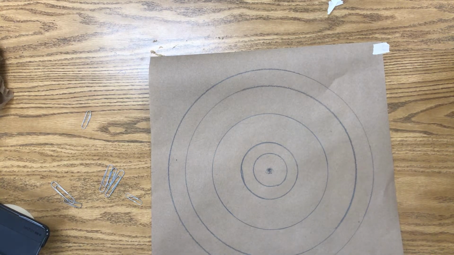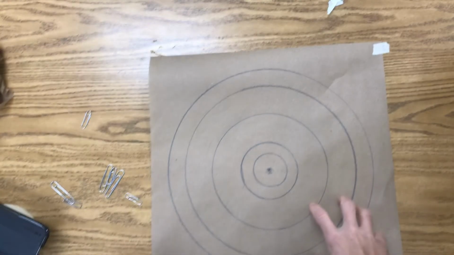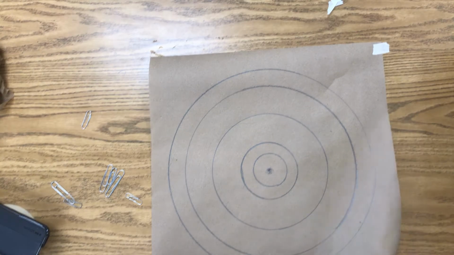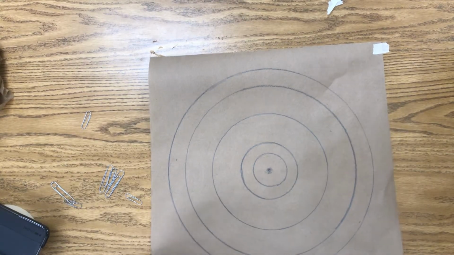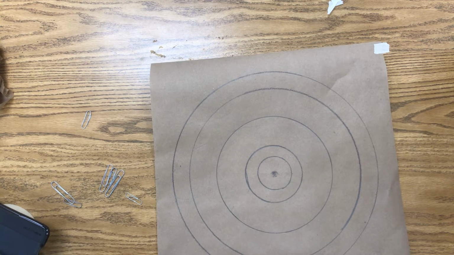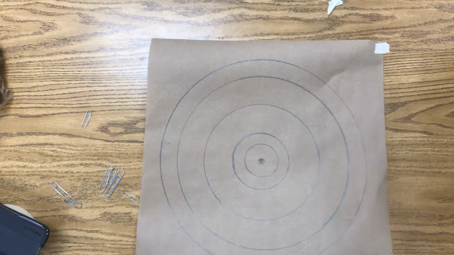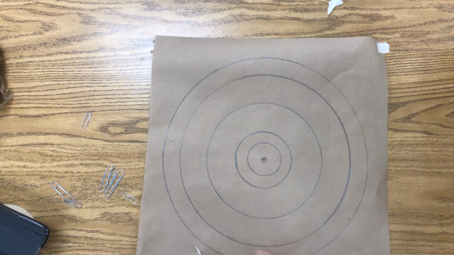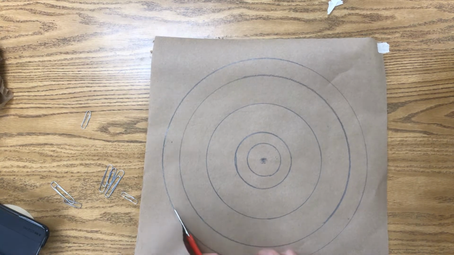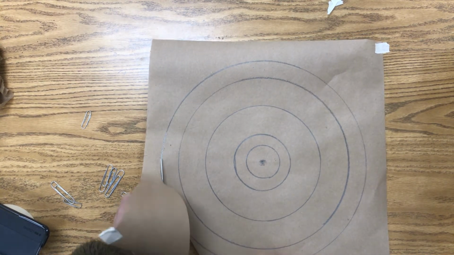Okay, fifth graders, so what you're going to do at this point is you have your concentric circles laid out. So this is your plan. Now you can go ahead and cut out your circle. You do not want to cut out your circles. You only want to cut out the exterior one. That would be the largest one that you did originally. So of course I'm going to follow the line.